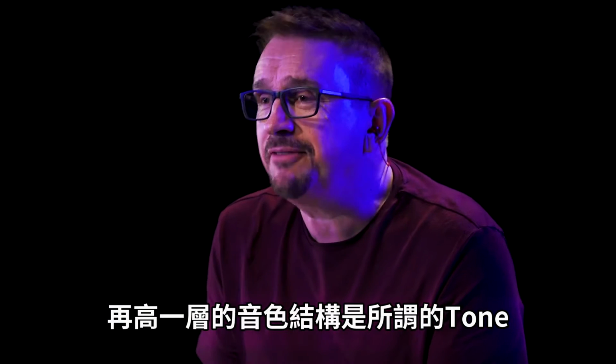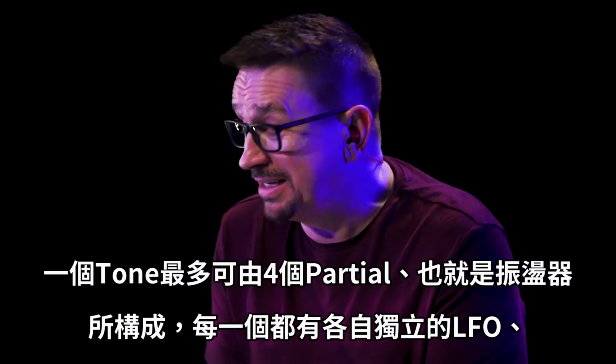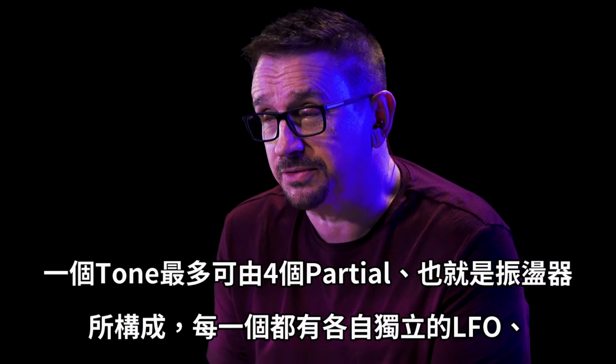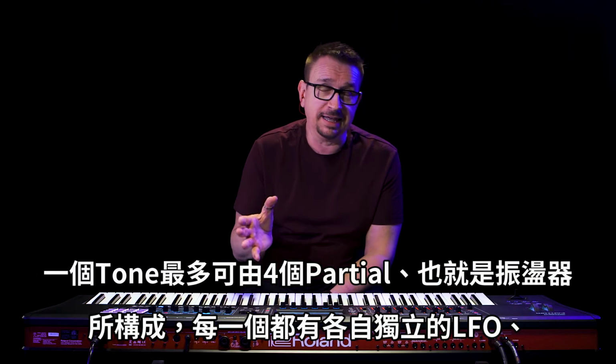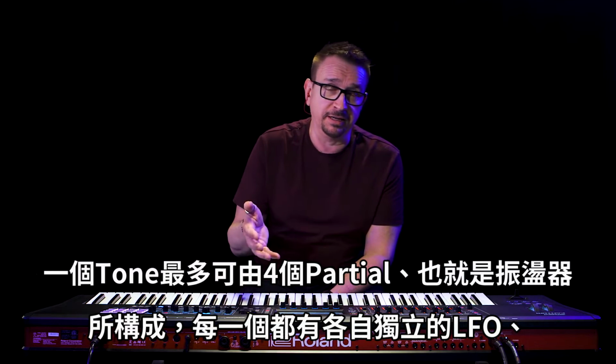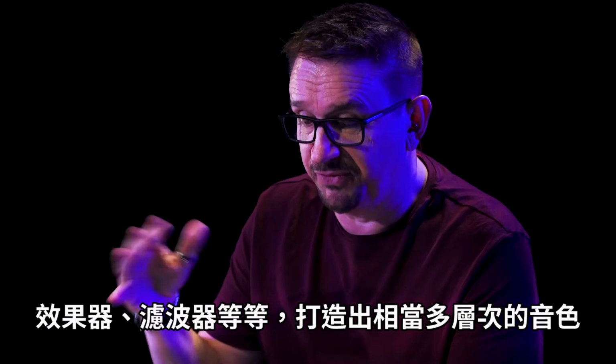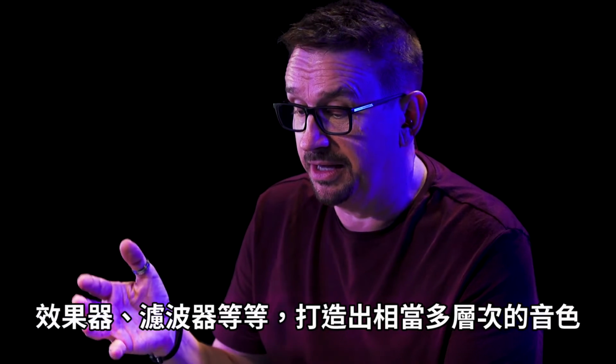So then the next level of sound is called a tone, and basically that is four partials, or oscillators if you like, all layered together, all with their independent LFOs, their effects, filters, etc., to create quite a deep layer of sound already, and we're not even halfway there yet, but let me play you an example.